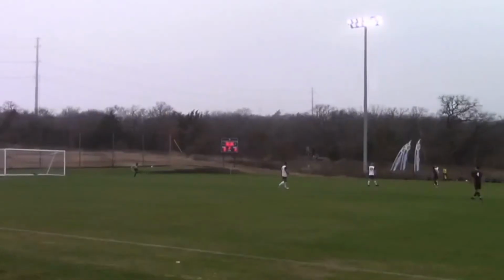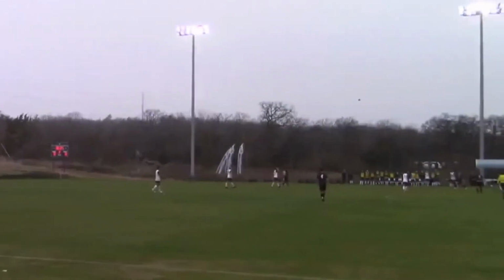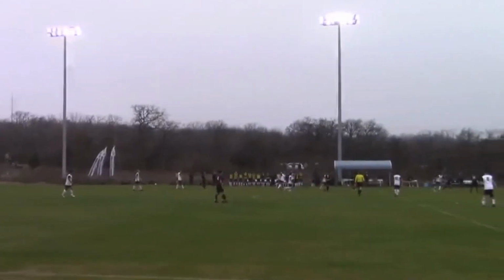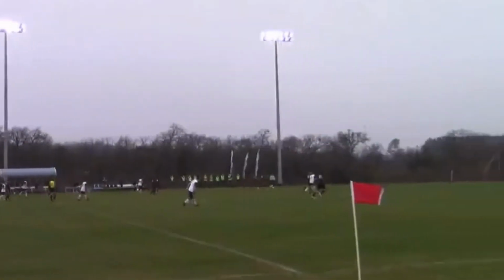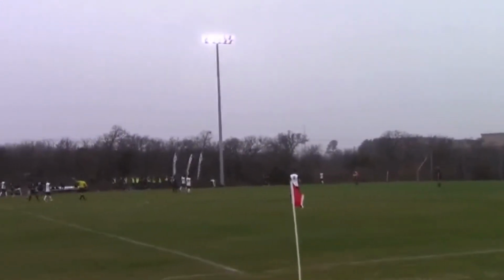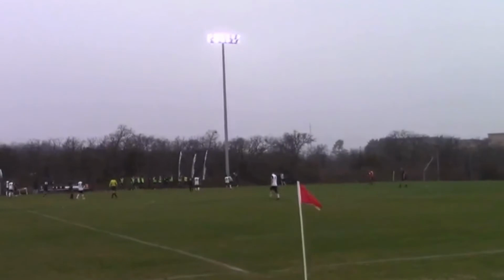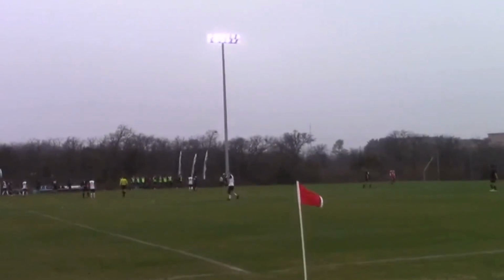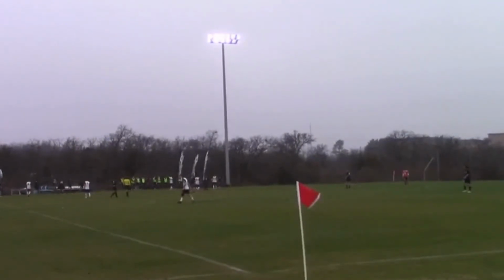So this one, use this as an example of listening to your teammates. I kind of already had my mind made up. I was going to turn around and play it back to our keeper, and everyone's yelling at me, turn, you can turn, you have space. And I played to him, and there's a guy actually pressuring him, and he has to just kick it out. So in that case, I should have listened, should have turned around and tried to play it forward.